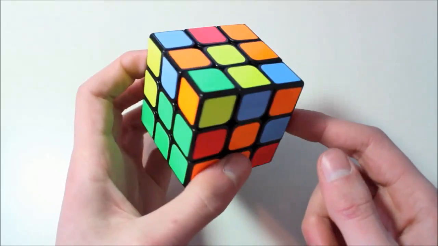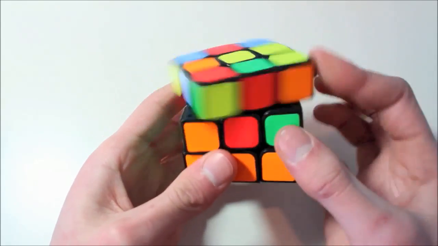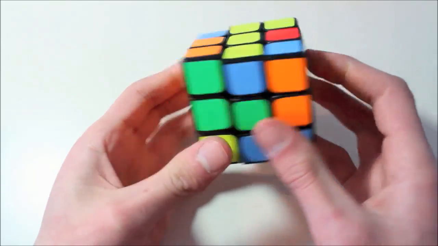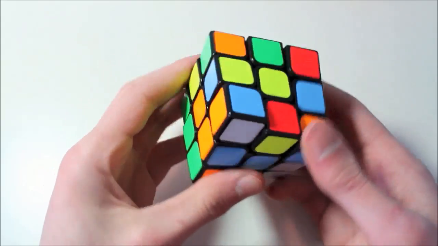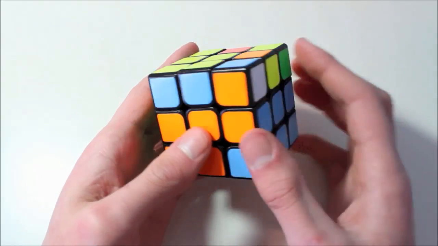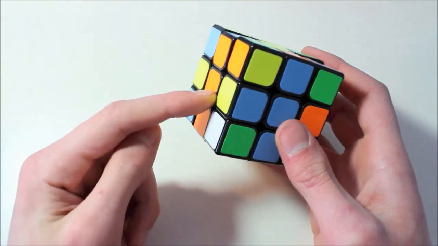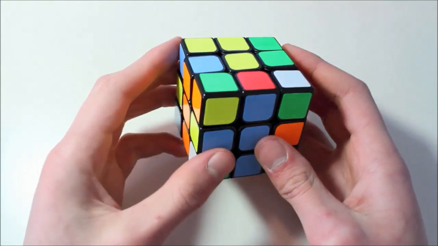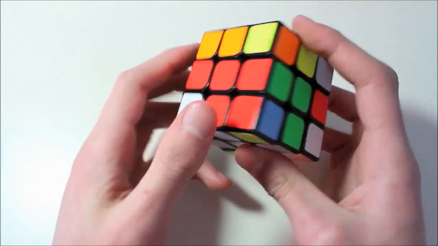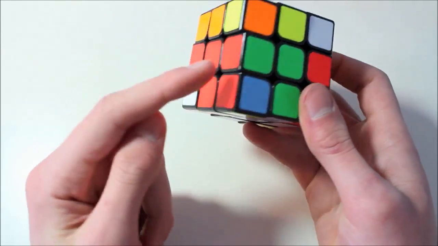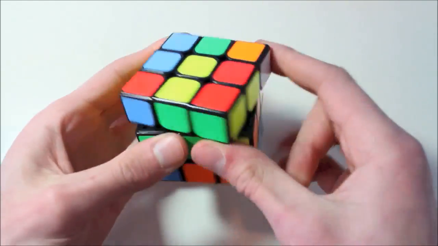Then using this remaining empty slot, you move it around to insert these three edges. You can see there. You are then left with one empty slot, which you solve with normal Fridrich F2L. A variation of this is to solve the cross, then three edges, like this, and then using this remaining empty slot, you insert these three corners, like this.